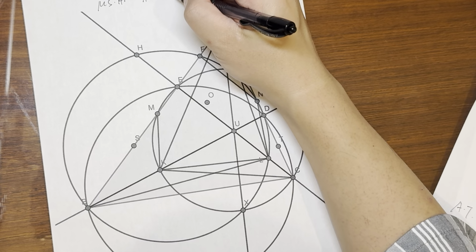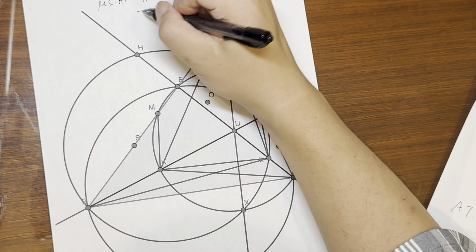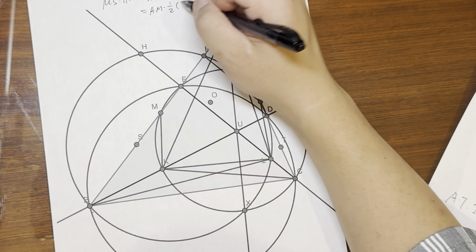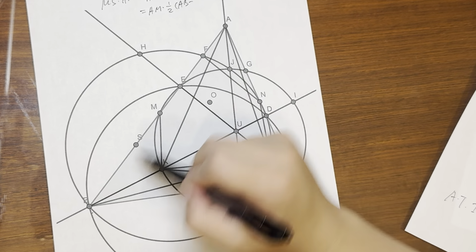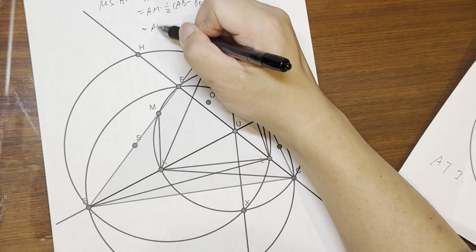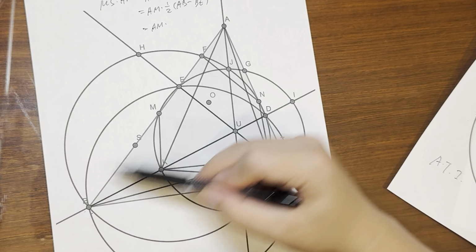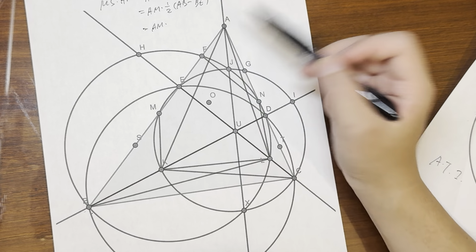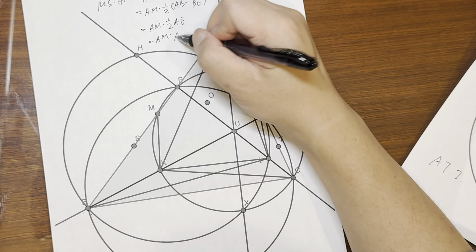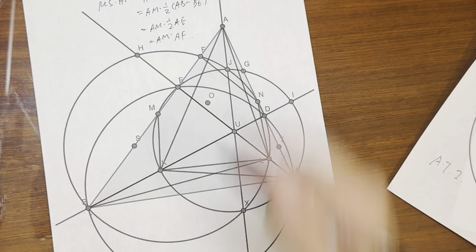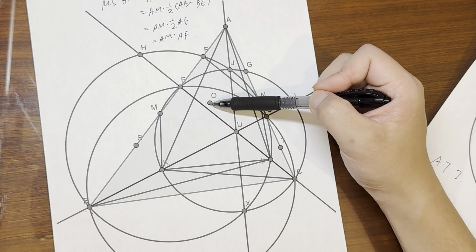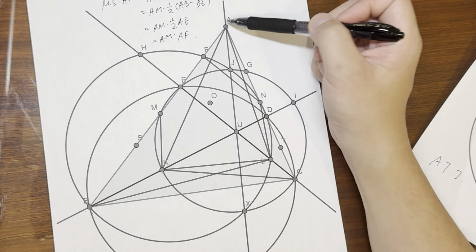MS is BM minus BS, which equals AM times half of AB minus twice BS, which would be BE. So it equals AM times AB minus BE, that is AE, so half of AE, which equals AM times AF.